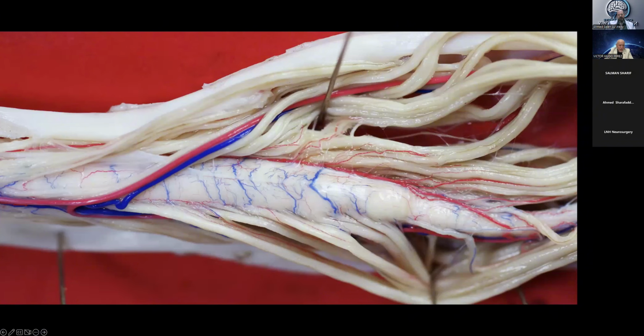This is the anterior aspect and posterior aspect. And again, look at the really nice, beautiful, and useful anastomosis between these two arteries. In the anterior aspect, the Adamkiewicz artery, and in the posterior aspect, the radiculomedullary arteries.